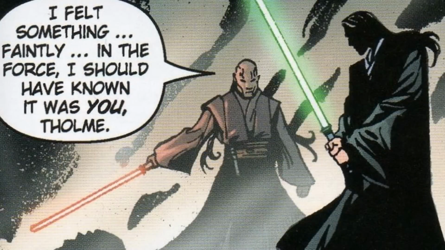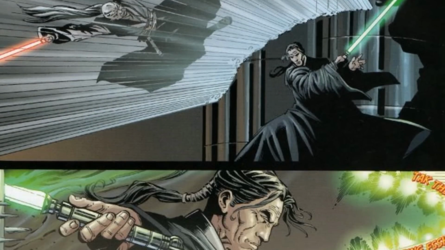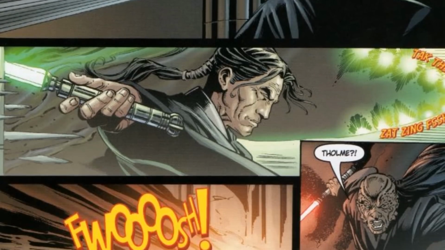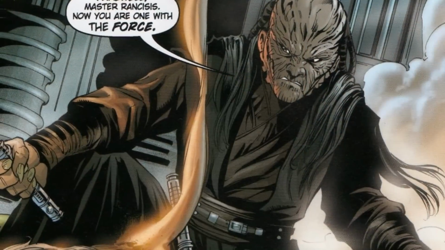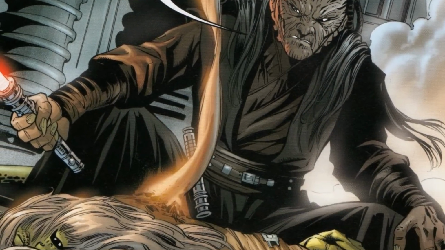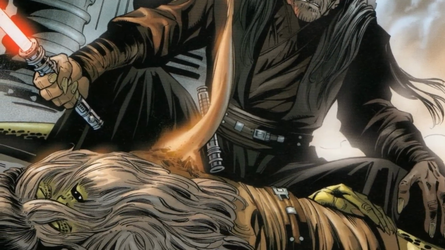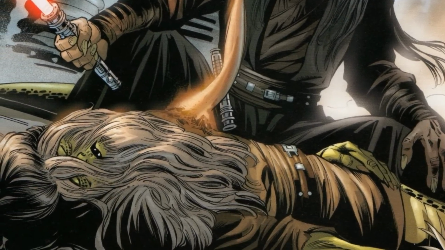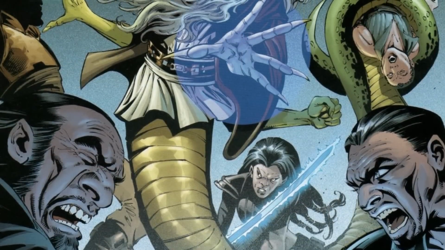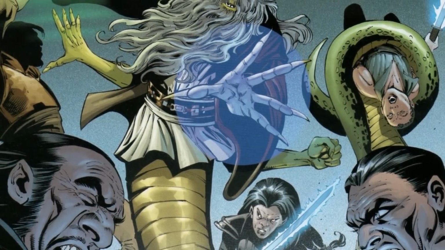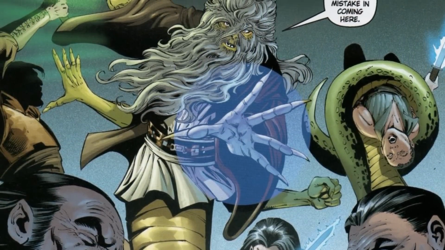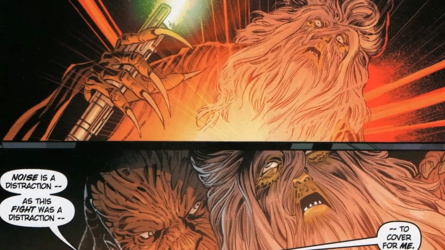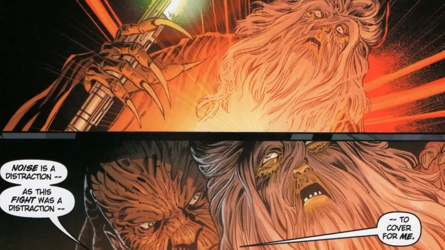Though he managed to detect Thulm first time out on Seleucami, he was unable to prevent his escape, and failed to detect him thereafter. His successful assassination of Oppo Rancisis demonstrated some ability with Force concealment, though his reliance on a team of Anzadi Master Assassins to divert Rancisis' attention suggests a certain lack of confidence in this power.